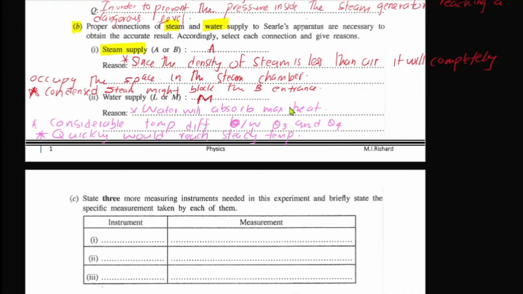So these would be the reasons, guys. Water will absorb the maximum amount of heat only if it is sent through M to L, and also a considerable temperature difference between theta 3 and theta 4 can be obtained when it is sent through M to L. And also, when the water is sent through M to L, it would reach a steady temperature somewhat faster. You have to mention it in your own words, however it is very clear. All right, fine. Okay, let's get started with the next problem.